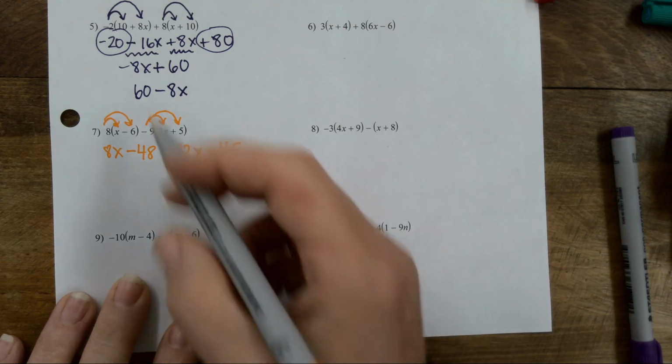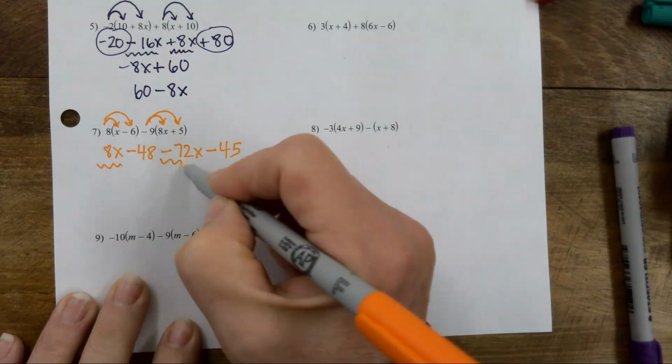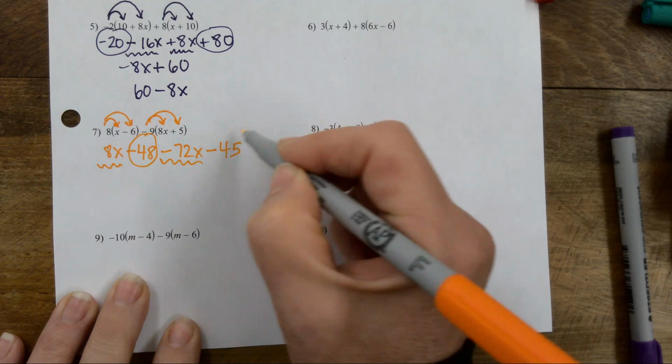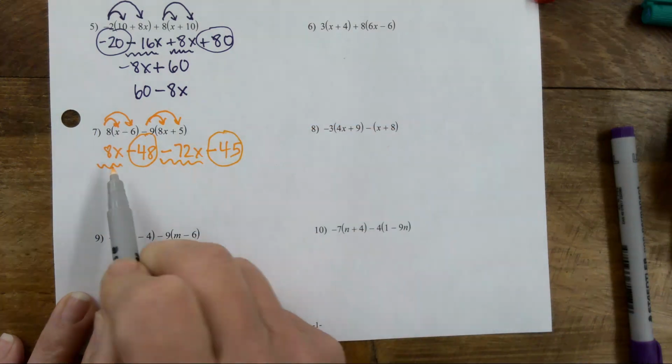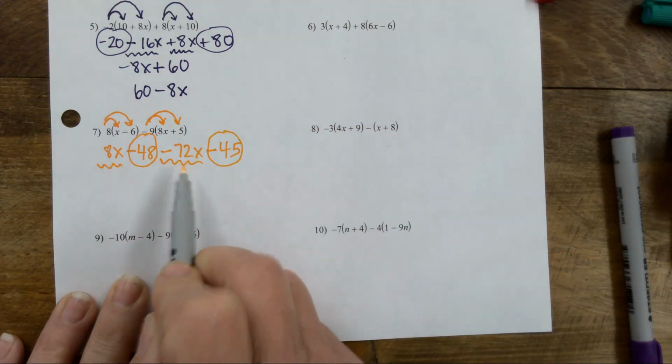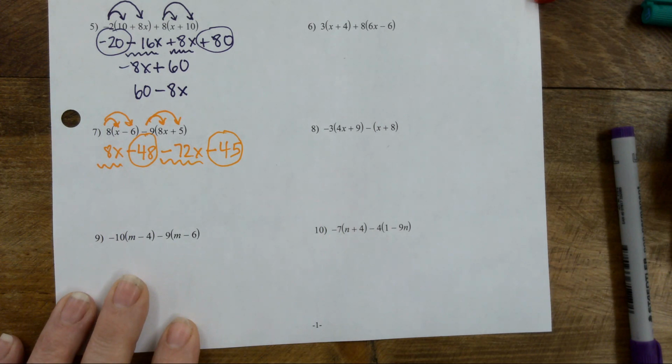8x, 72x, and 48, and 45. And negative 48 and negative 45. Okay. Okay, so 8 minus 72. 8 minus 72.